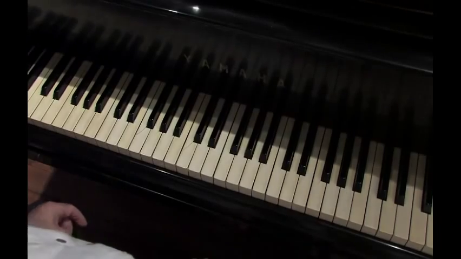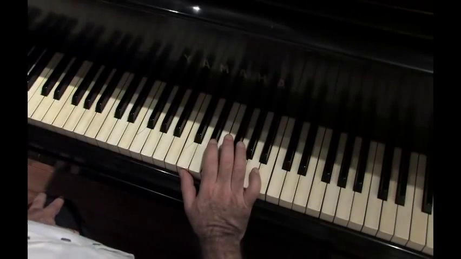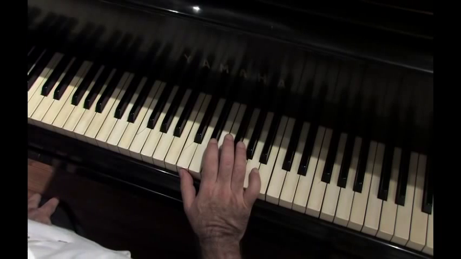Our next element is called comping in the cracks.